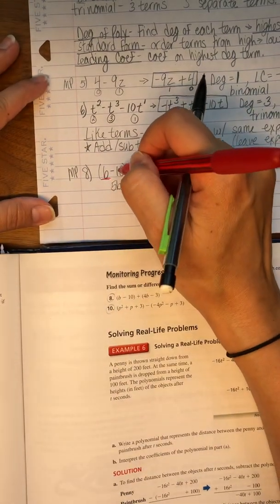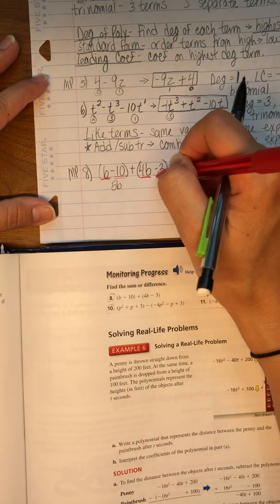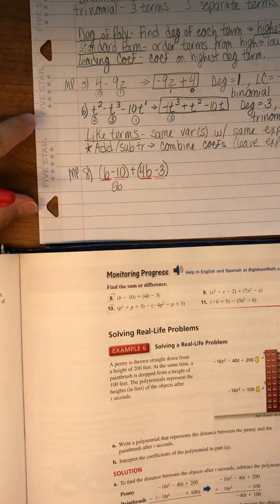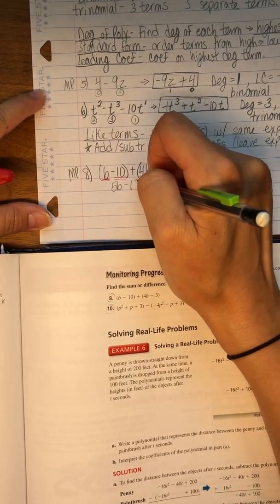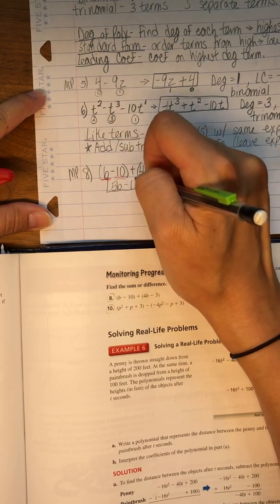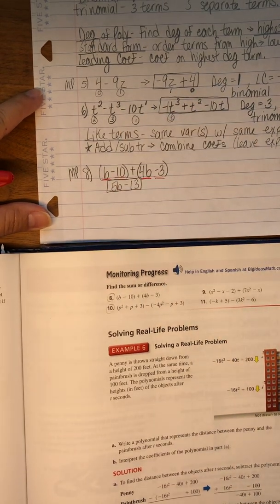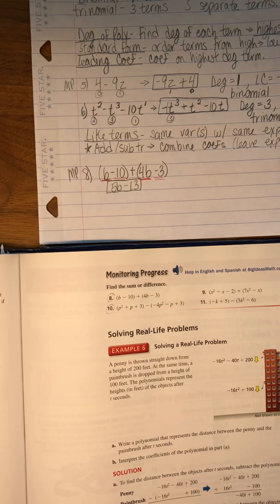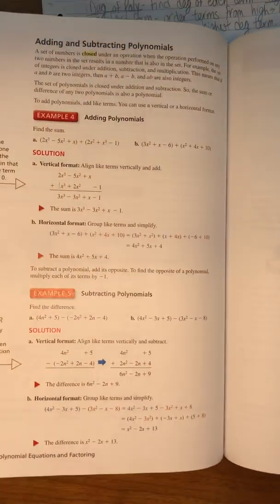Then I have negative 10 and negative 3. Those are like terms. Let's add them together. That would be negative 13 or minus 13. And that's it. That's all we have to do for that. Okay, let's take a look at example 5.